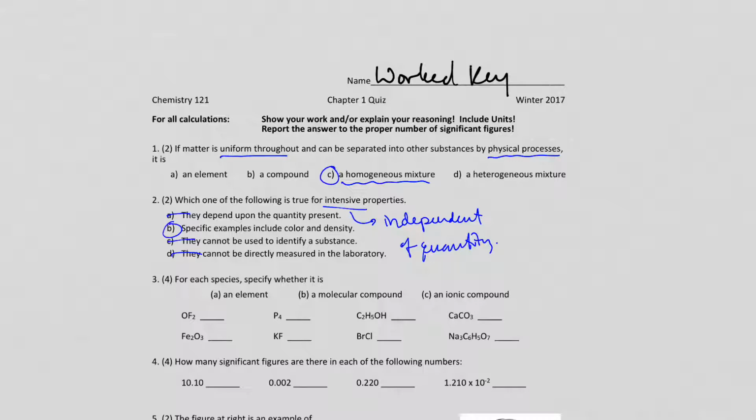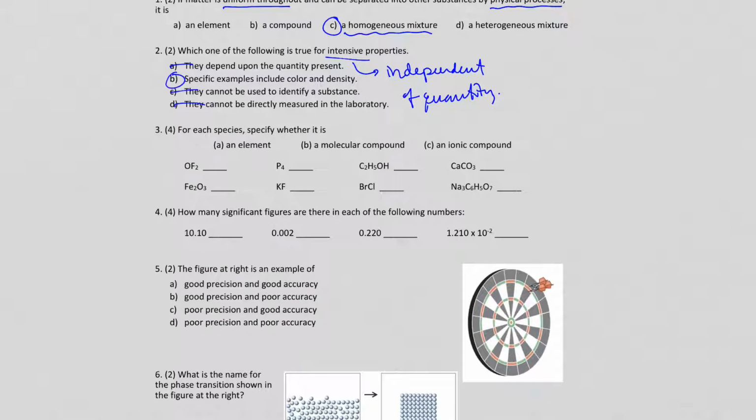Question 3, so we're just going to go through this really quick. A is element, B is molecular compound, C is ionic compound. Remember, molecular compound is 2 nonmetals, and this is metal, nonmetal, right? And this is just element, right? So, 2 nonmetals, molecular compound. One atomic symbol, element. All nonmetals, molecular compound. Metal nonmetal, ionic compound. Nonmetal nonmetal, molecular compound. Metal, nonmetal, ionic compound. That's C.